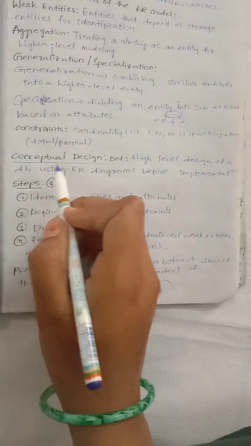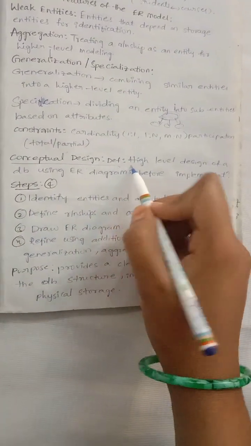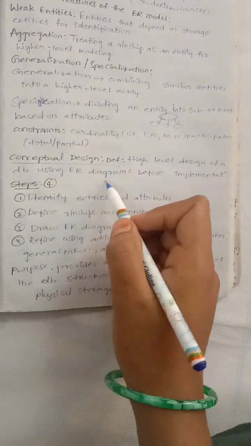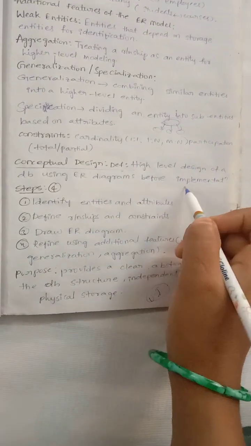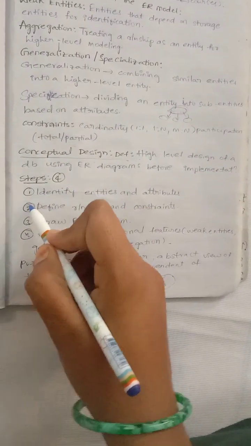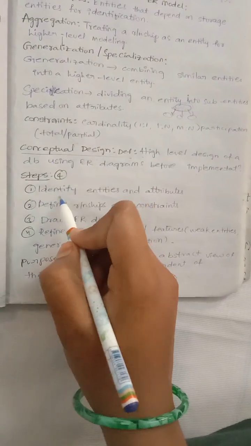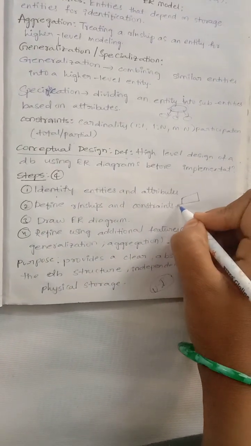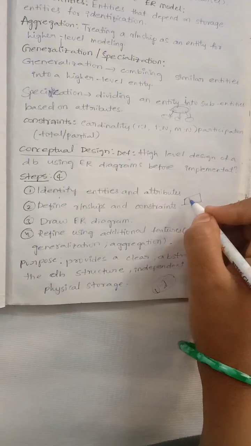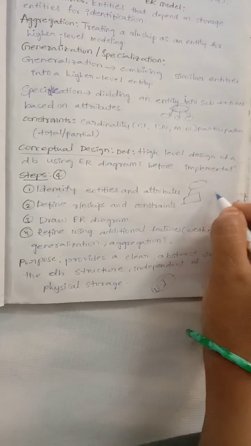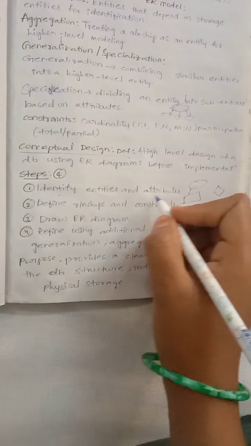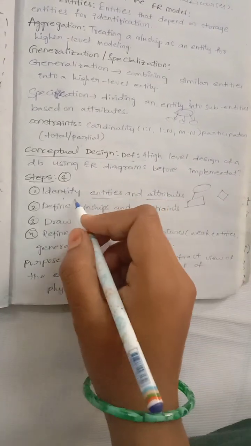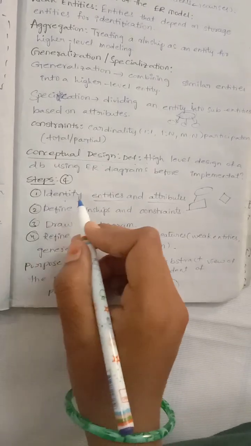Last concept is conceptual design. Definition: this is the process of creating a high-level design of a database using ER models or ER diagrams before implementation. There are 4 steps included in conceptual design. First, you need to identify entities and attributes. Entities are represented with a rectangle, attributes with an oval shape, and relationships with a diamond shape. First, you need to know what entities and attributes are included in this process. You need to understand this first.